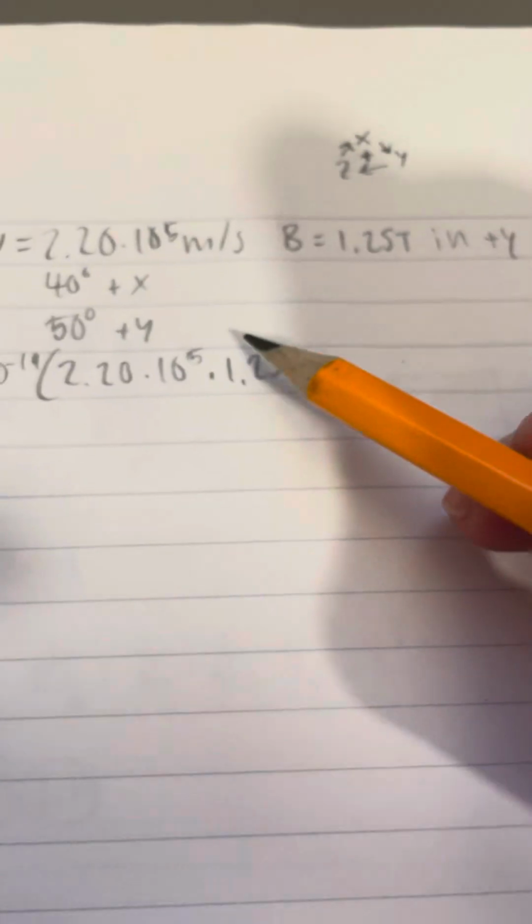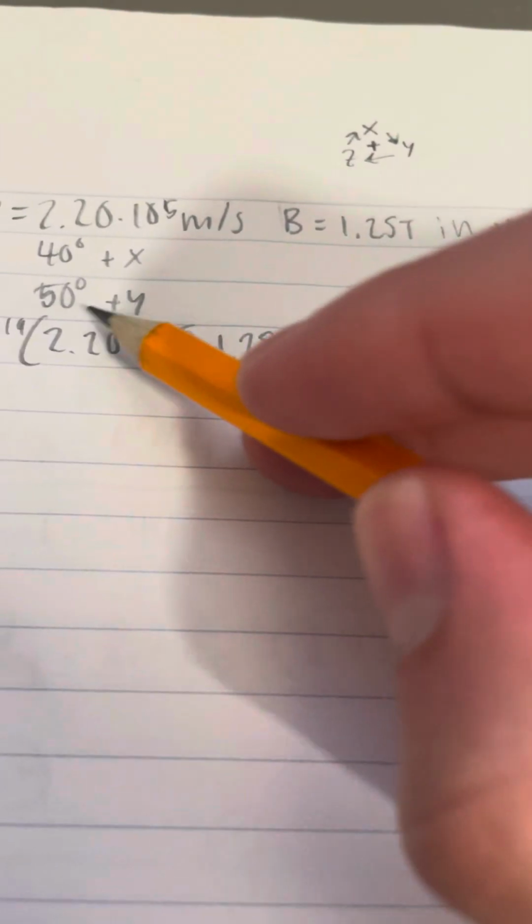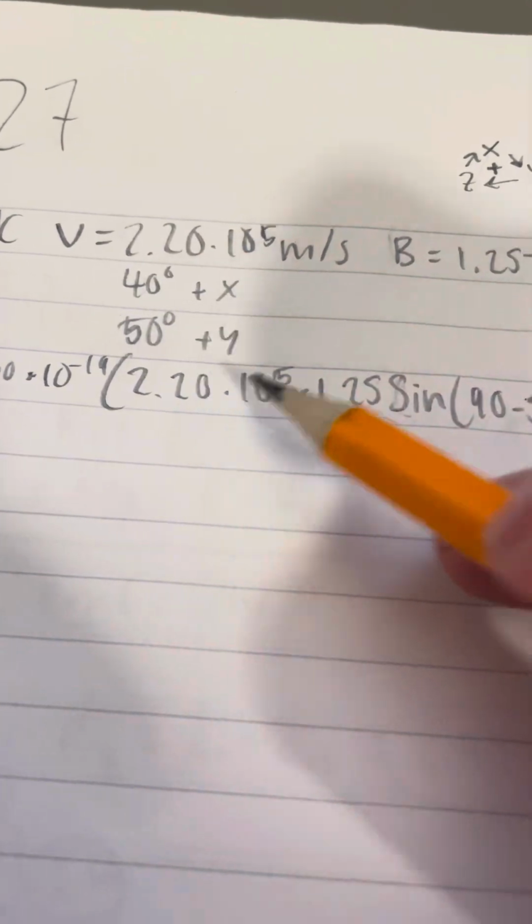We have to correspond those into the positive y. So 1.25 sine, and then 90 minus that angle that the velocity vector makes with the positive y. We do 90 minus because it's perpendicular, so 90 minus 50, which is essentially just 40. I'll just rewrite it like that.